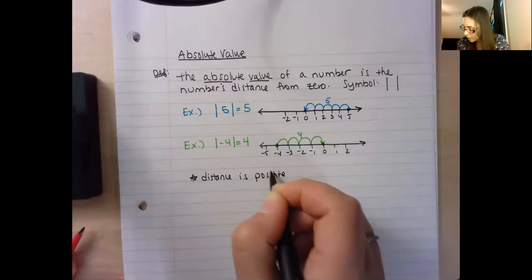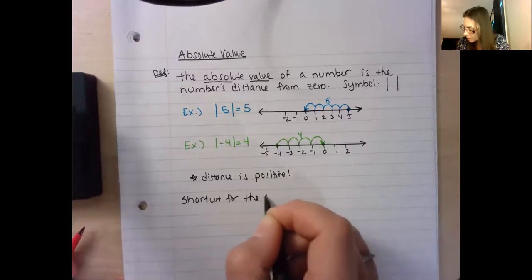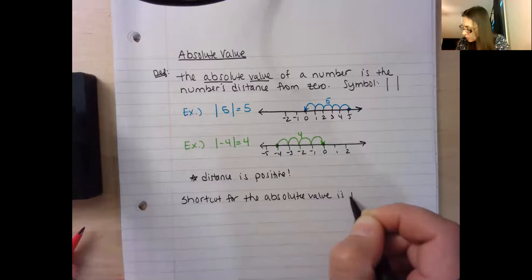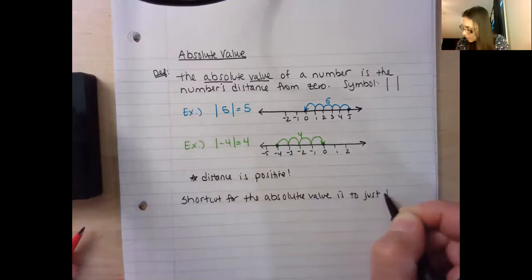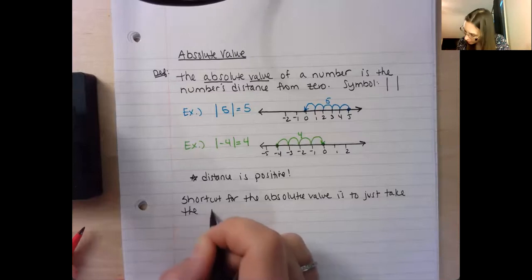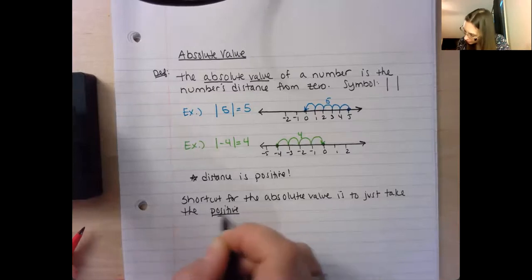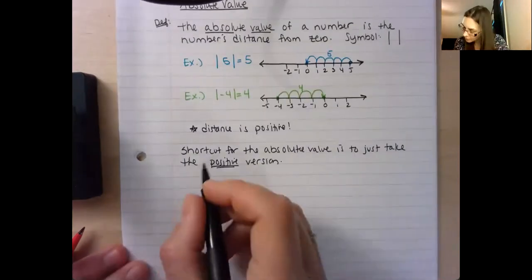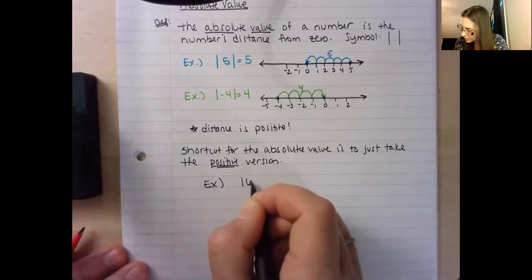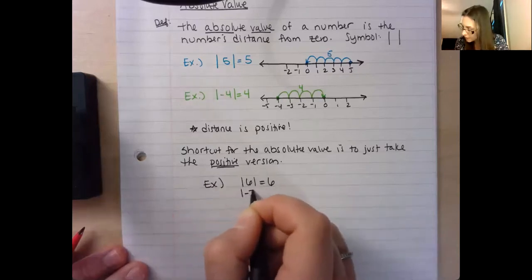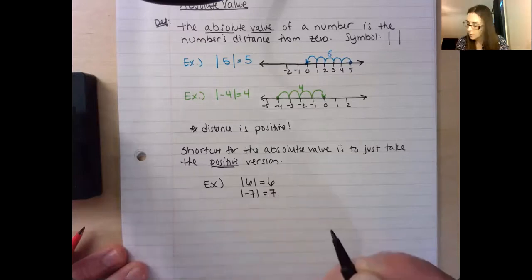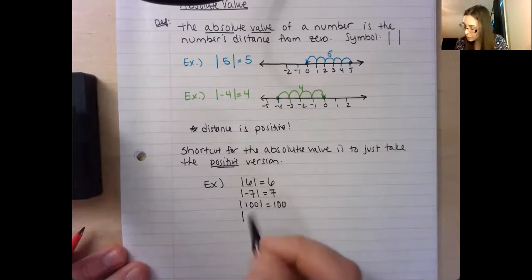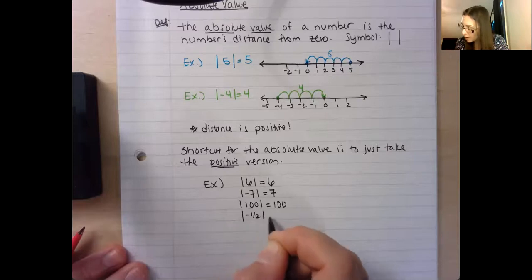Okay. So your shortcut for the absolute value is to just take the positive version. So for instance, the absolute value of 6 stays 6. The absolute value of -7 stays or becomes +7. The absolute value of 100 is 100. The absolute value, I'm going to bring in a decimal here, -1/2 is +1/2.